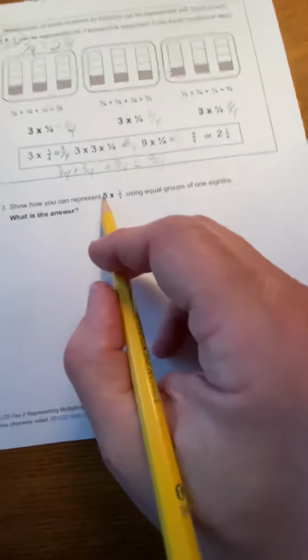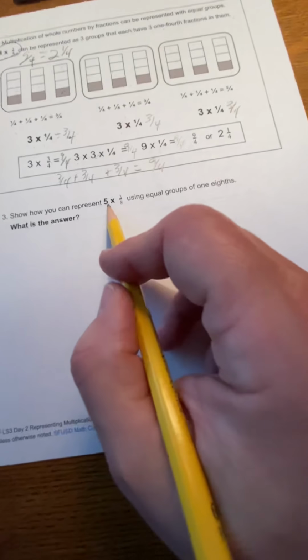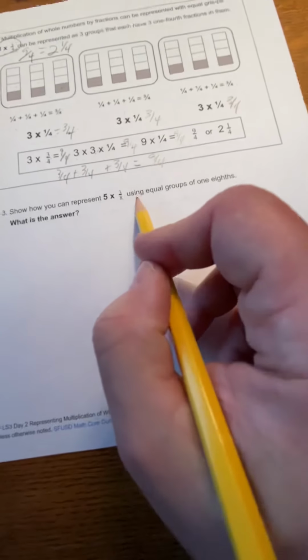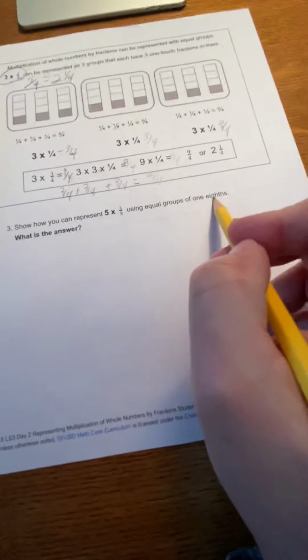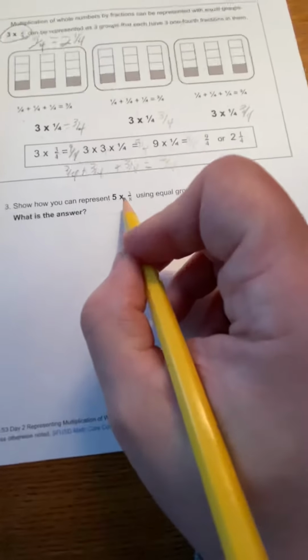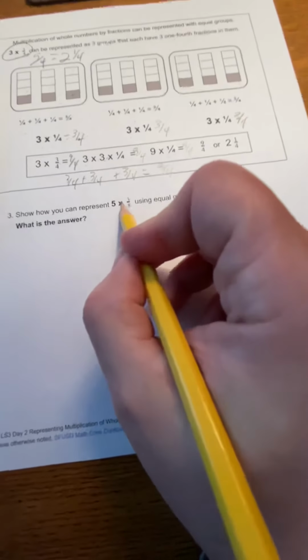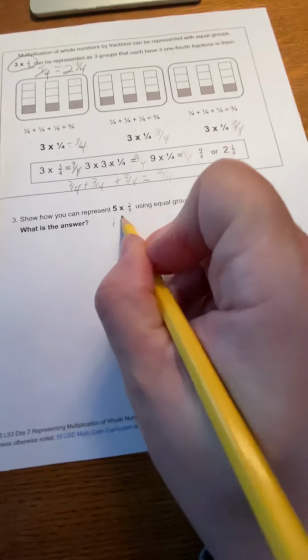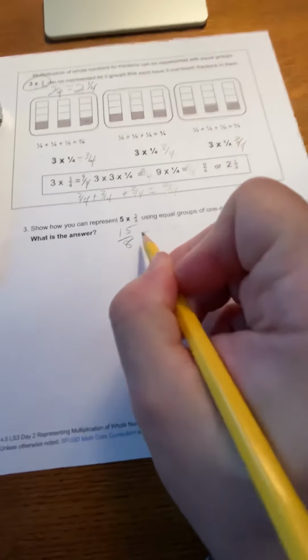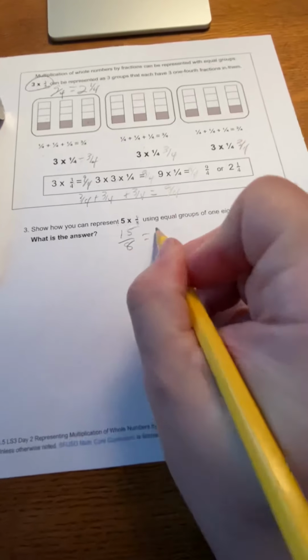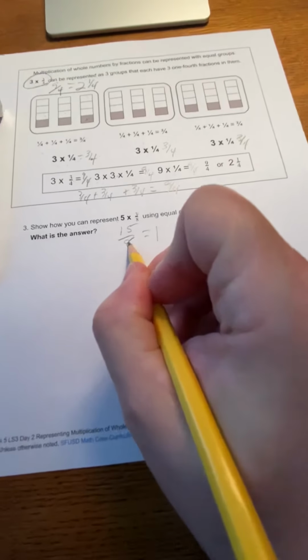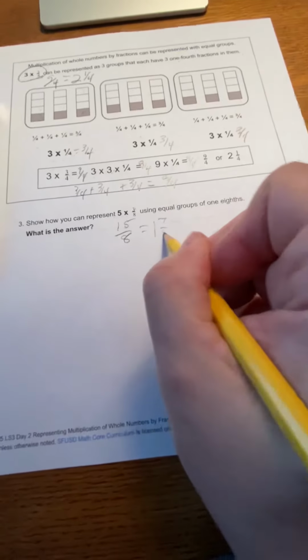Okay. So on this one, it says, how can you show 5 times 3/8 using equal groups of 1/8? All right. So the easy way to go, 5 times 3, because I multiply a whole number times the numerator, is 15/8, right? So I can get one group of 8/8 out of there, and that's 8. 8 to 15 is 7. So I know my answer is going to be 1 7/8 when I get it all done.